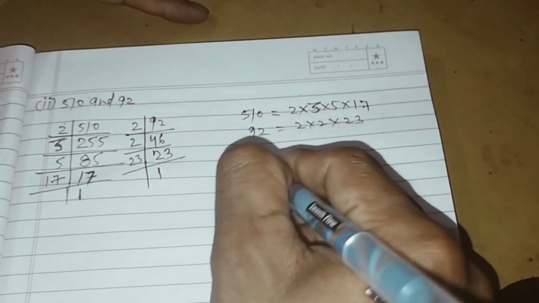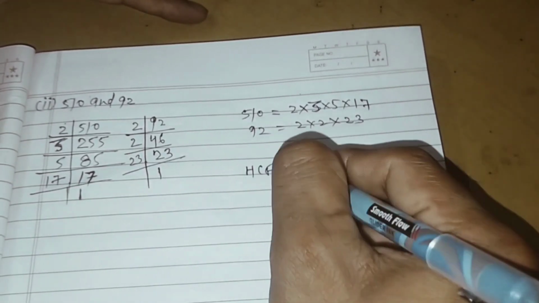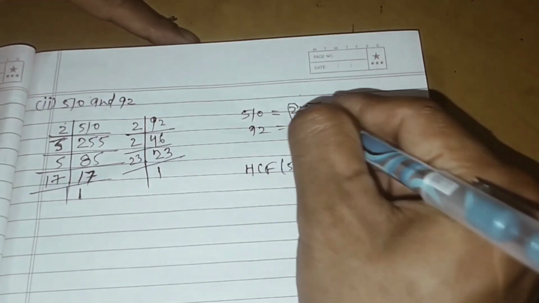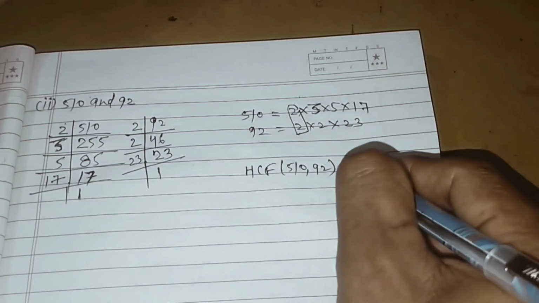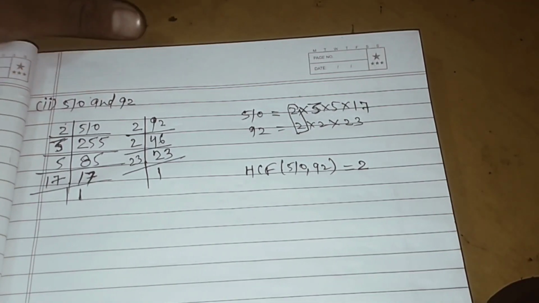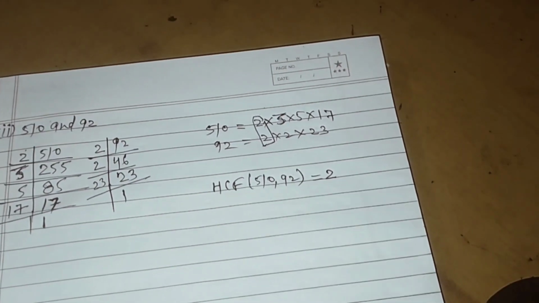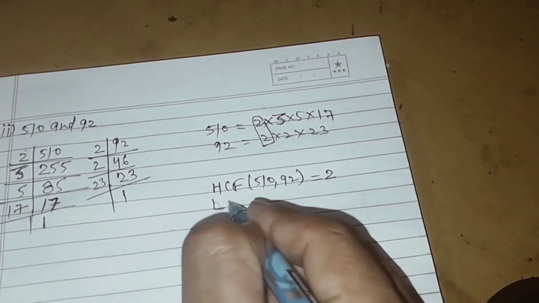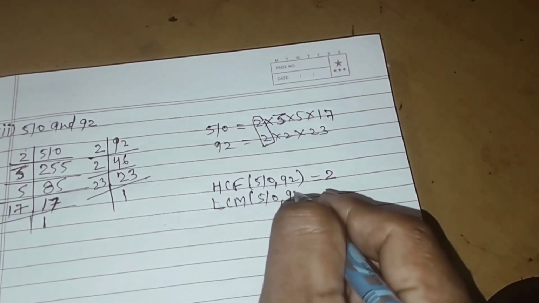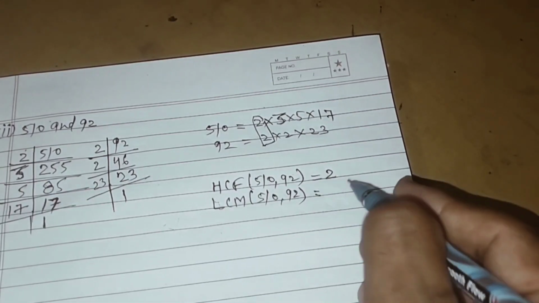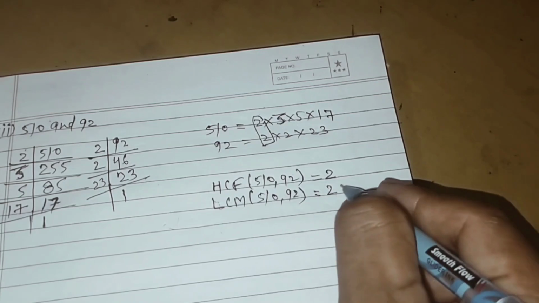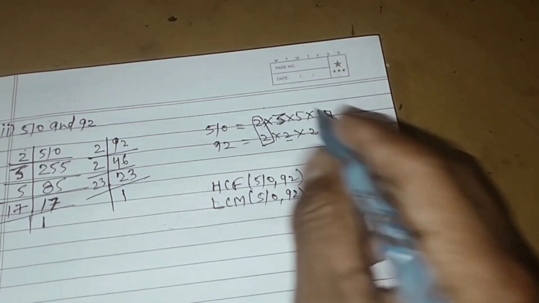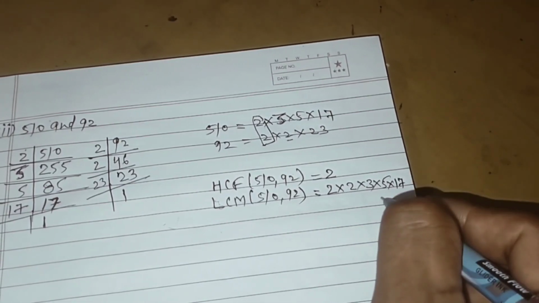So the HCF of 510 and 92 is equal to, there is only one common factor, so the HCF of 510 and 92 is 2, and the LCM of 510 and 92 is also getting 2 and another 2 and 3 and 5 and 17 and 23.